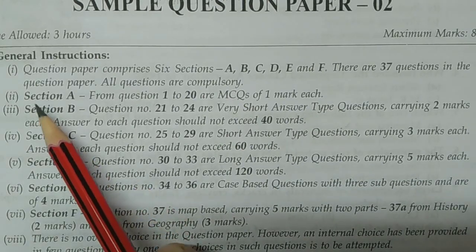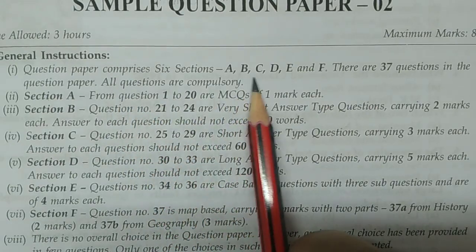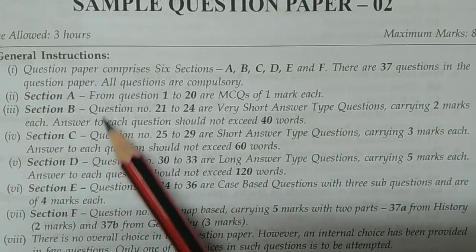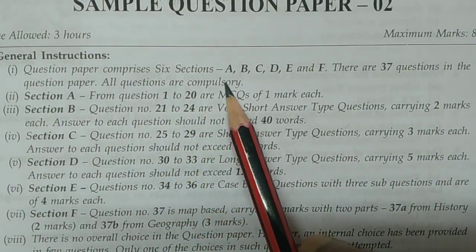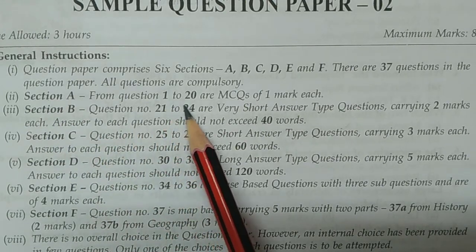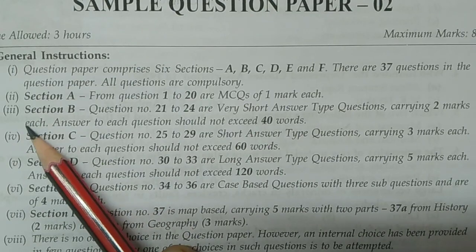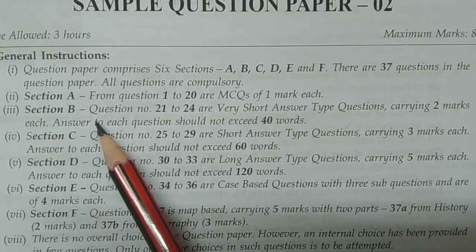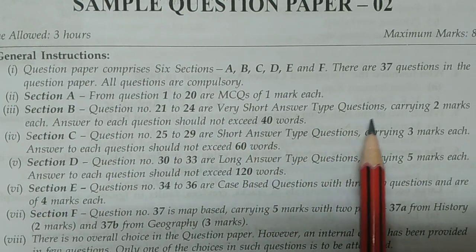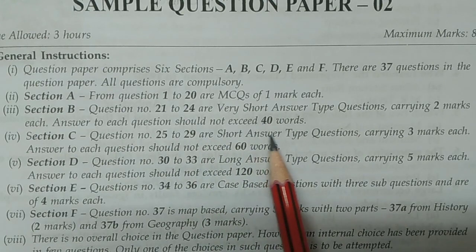So it's given here that number one, the question paper comprises 6 sections A, B, C, D, E and F. There are 37 questions in the question paper. All questions are compulsory. Second, section A, questions 1 to 20 are MCQs of 1 mark each. Third, section B, question numbers 21 to 24 are very short answer type questions carrying 2 marks each. The answer to each question should not exceed 40 words.